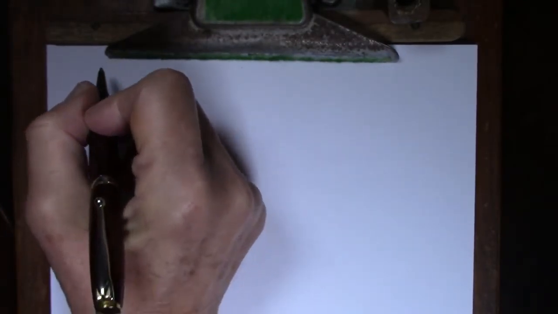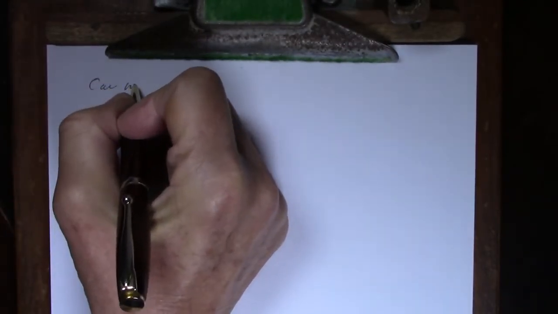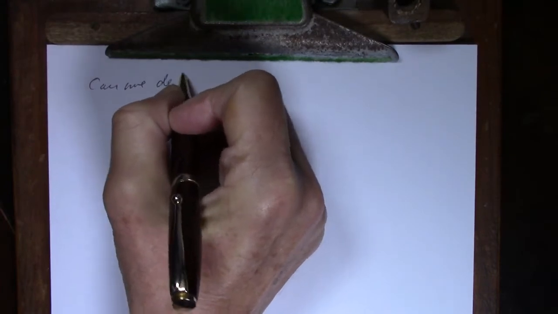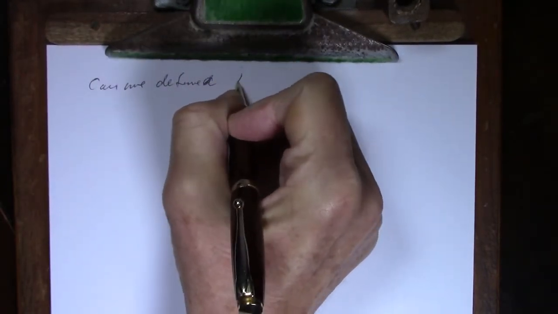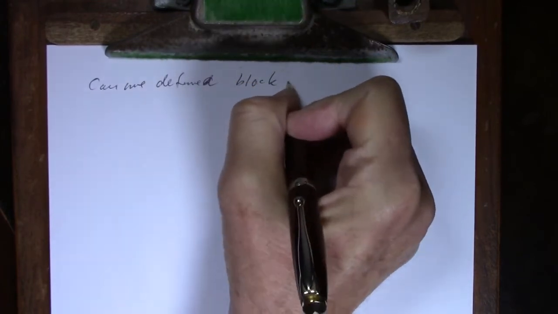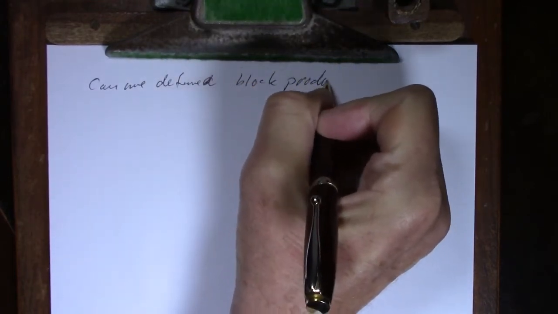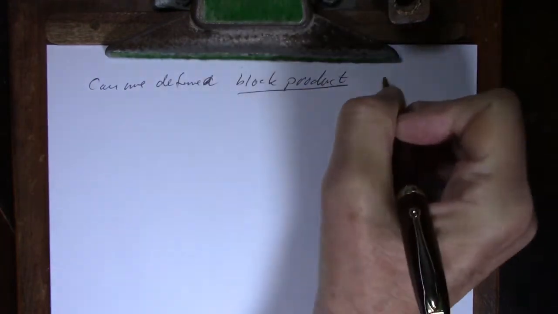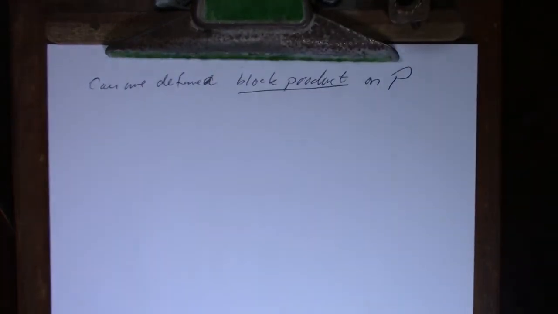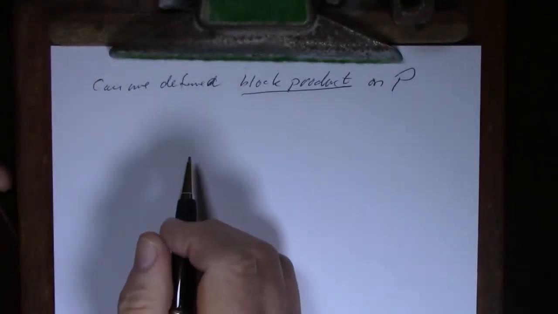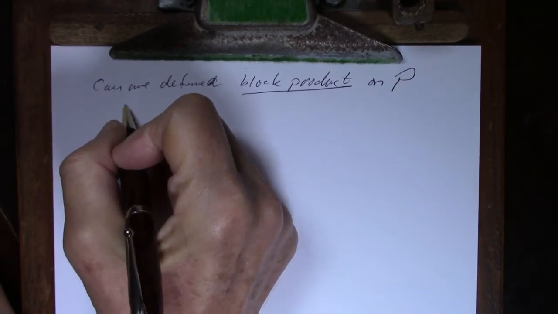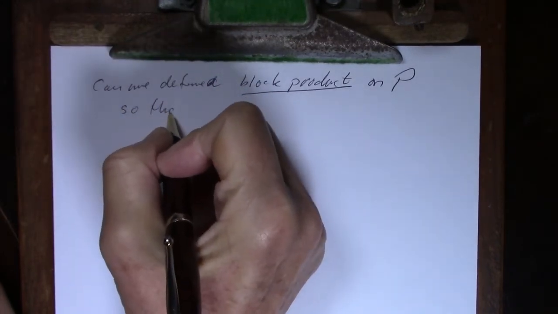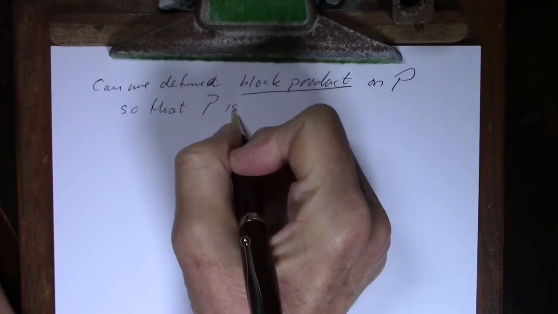In other words, can we define a block product on P? And of course we want that block product to make P into a group, so that P is a group.